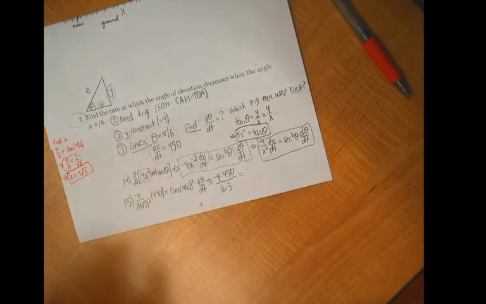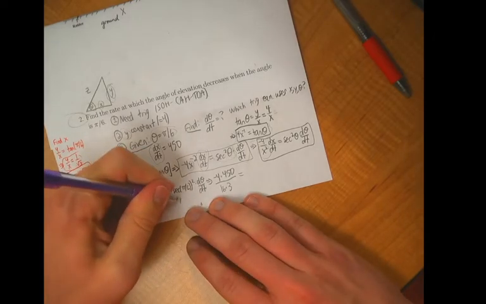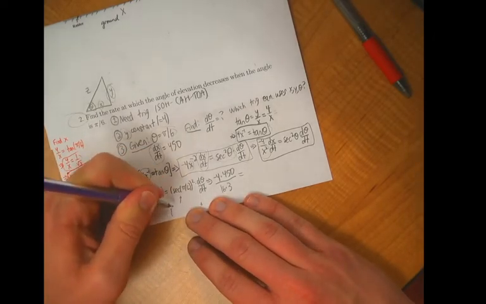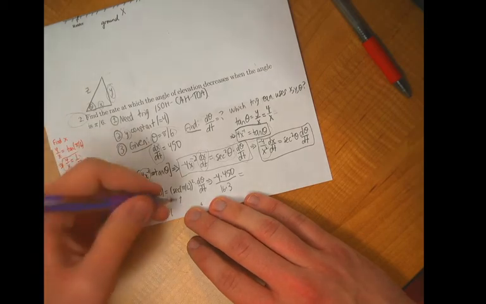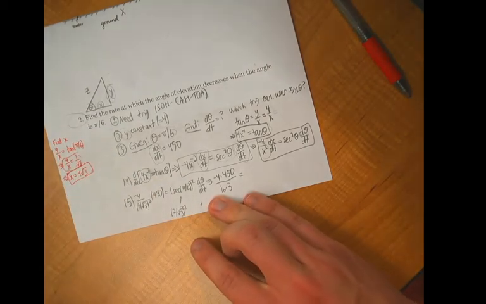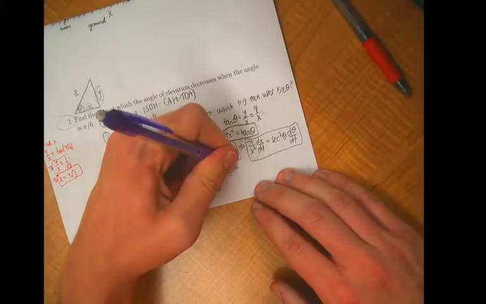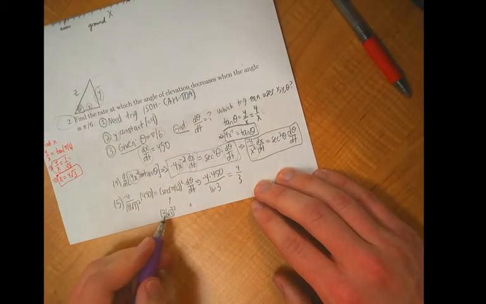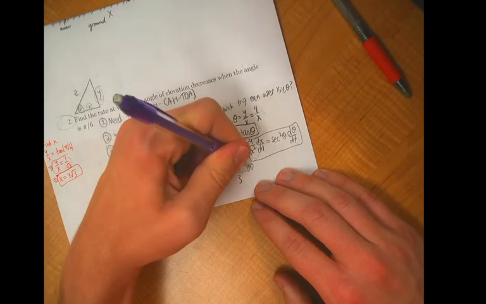So remind me, what is secant of pi over 6 again? Let's take a step back. What's cosine of pi over 6? Root 3 over 2. So that means secant is 1 over cosine, so we have 2 over root 3 quantity squared. So ultimately we have 4/3 on the right-hand side, if we square this, times d theta dt.